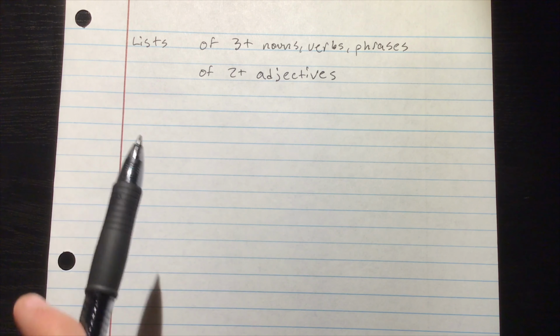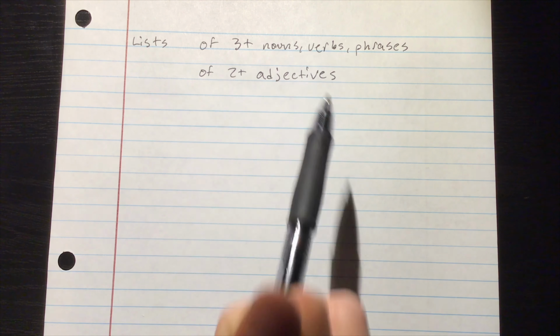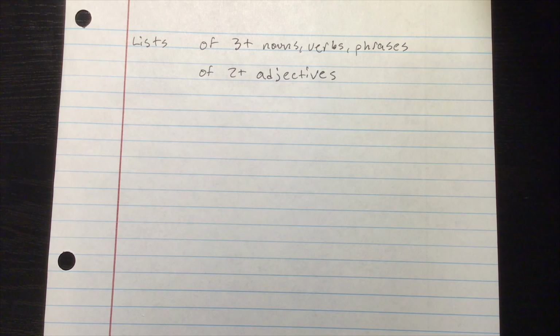So commas divide up lists of 3 or more nouns, verbs, phrases, independent clauses, anything like that. So for example, I went to the store and bought A, B, and C. Or I met John, we went to the bar, and afterwards we went home. Or the dog jumped, turned, flipped, and then went into space. Something like that. You would have commas dividing up everything. But if I had two things, if I said I went to the store to buy milk and cereal, you wouldn't have a comma between the milk and the cereal because it's just 2 items. It's not 3 or more items.